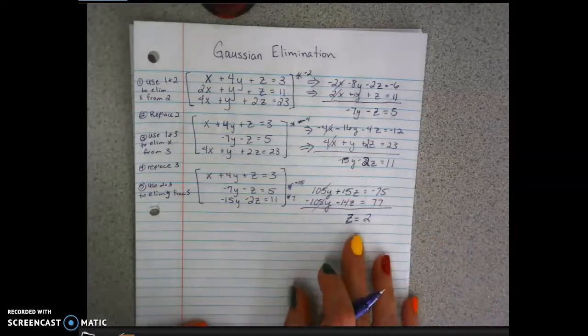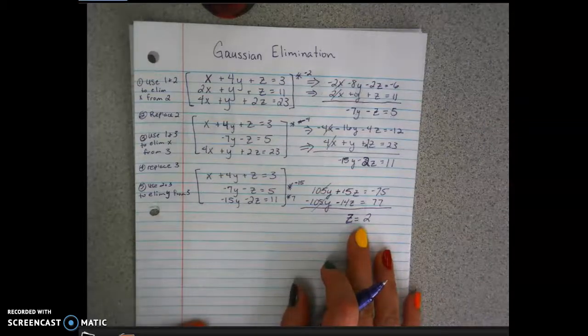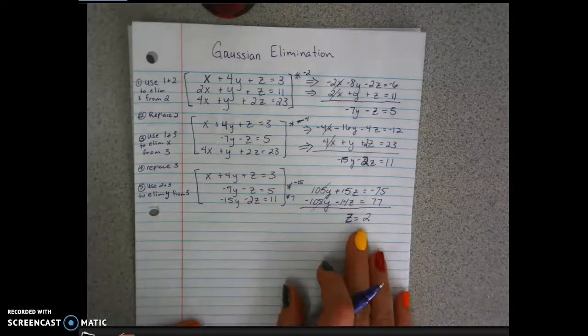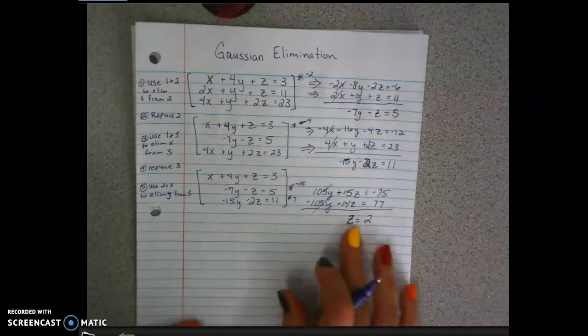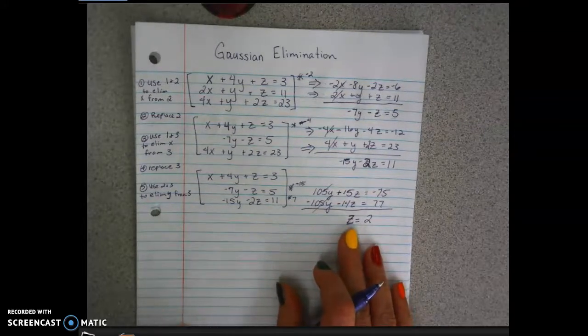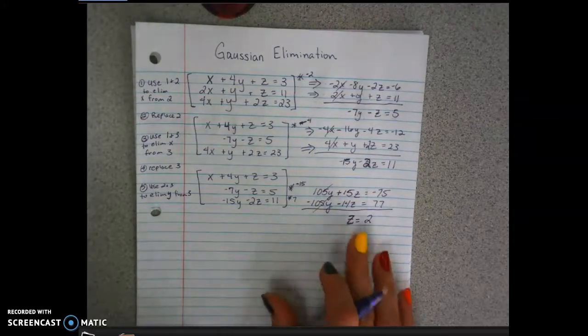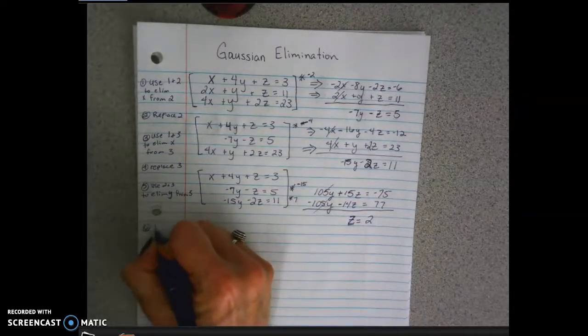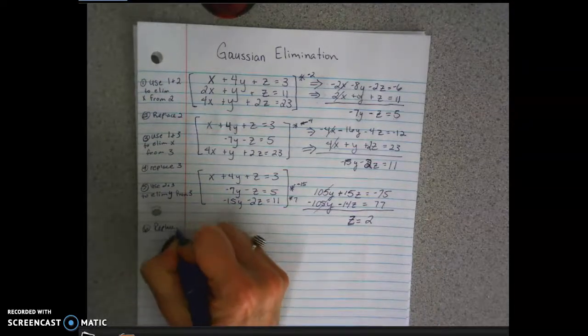Now, it doesn't always work out this nice where you quickly solve for the third variable. Usually, you'll just have an expression down here containing a z with a constant in front, but we're still going to continue on. Even though I've solved for z, the sixth step is to replace equation 3.